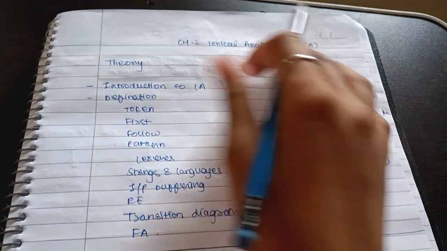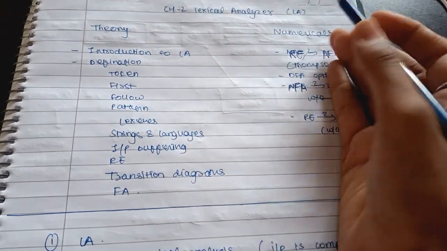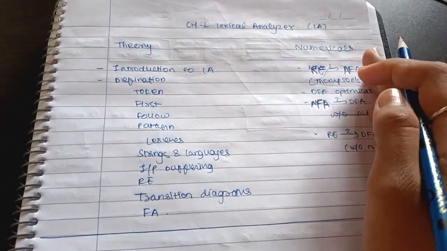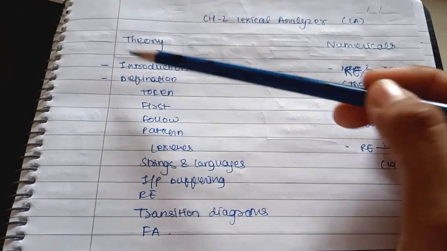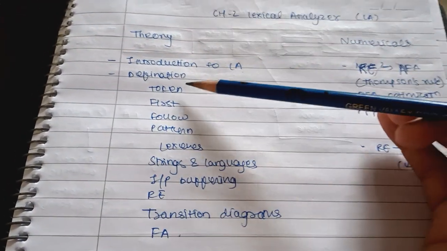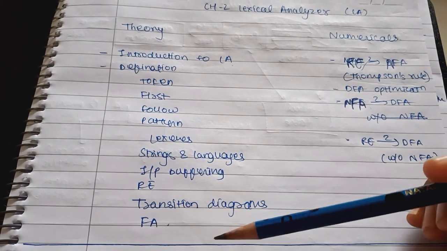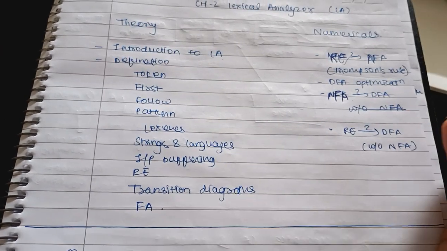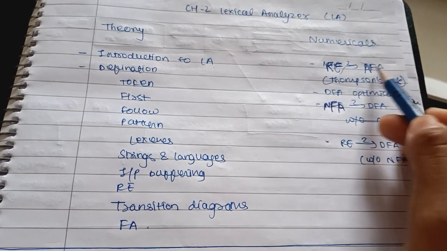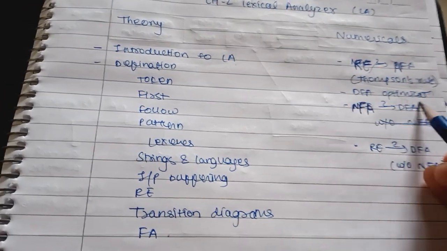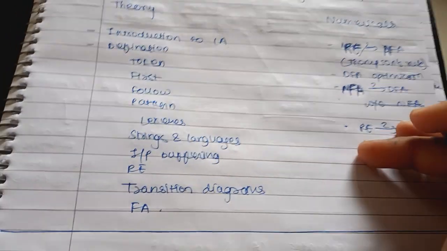See, for simplicity I have just divided this lexical analyzer chapter into two portions, that is theory and numericals. These numericals are mainly asked for 7-mark questions. First of all, in the theoretical concepts, we have the introduction to lexical analyzer and some definitions, that is some frequently asked questions, transition diagrams, finite automata, and some regular expressions. And in the numericals, we have conversions of regular expression to NFA by using Thompson's rule, then DFA optimization, NFA to DFA, and regular expression to DFA without converting it into NFA.